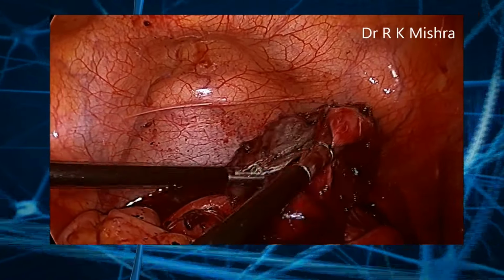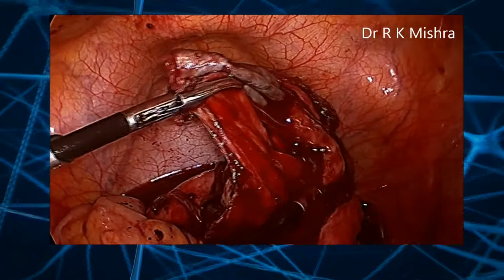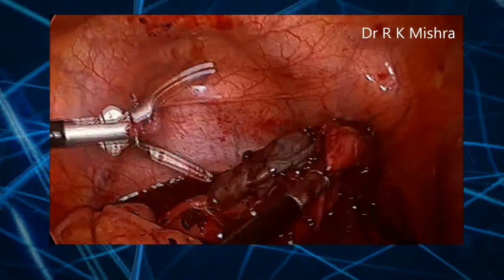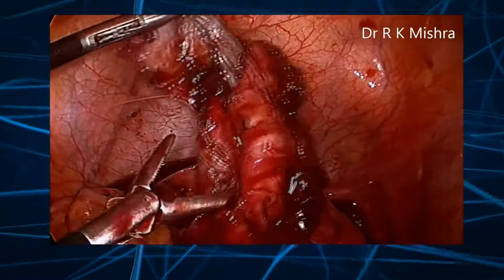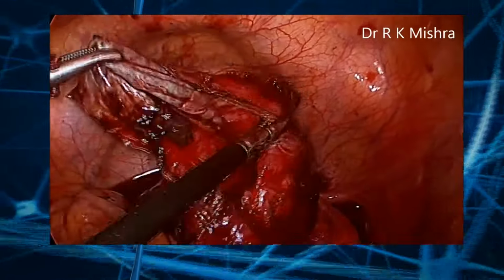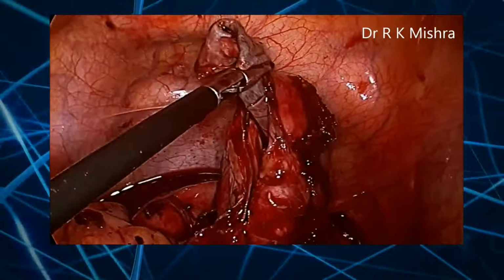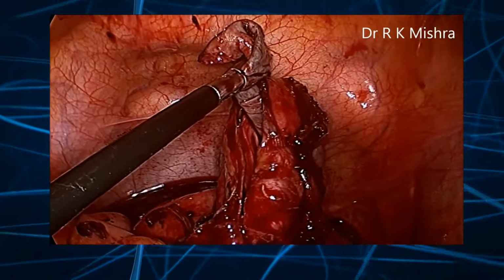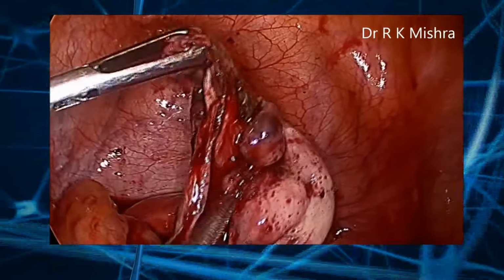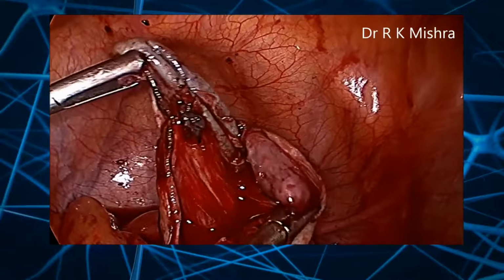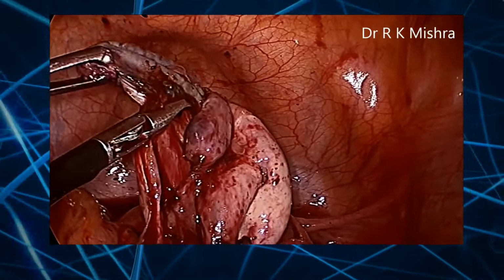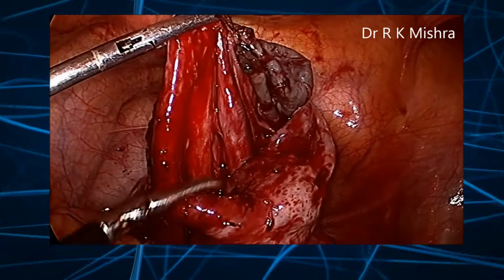This is coming out. This is again inner cystic layer. And you can separate it.